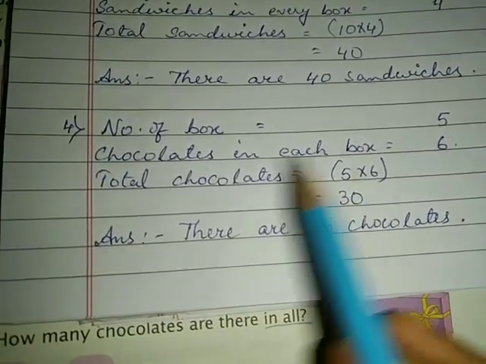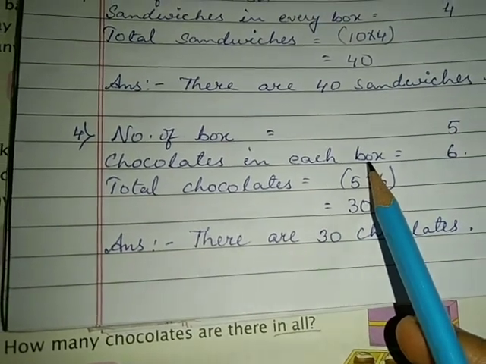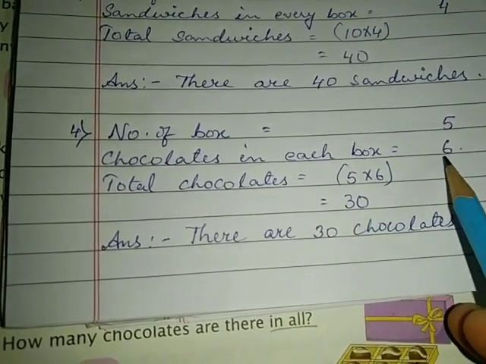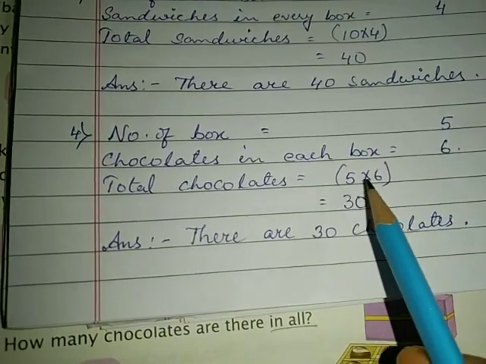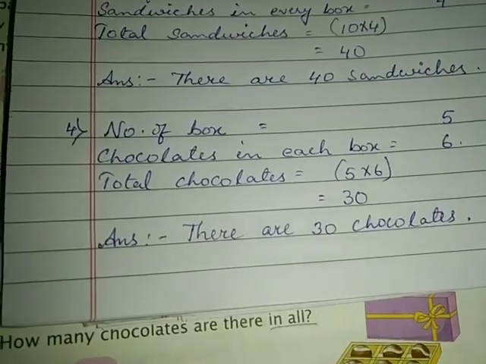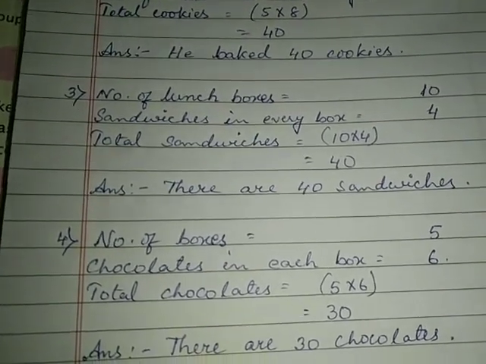Number of boxes 5. Chocolates in each box. When you are writing each box, that time you have to write it singular, because each means 1. Chocolates in each box 6. Total chocolates 5 into 6, that is 30. Then the final answer, there are 30 chocolates. So this is how the story sums are done in copy.